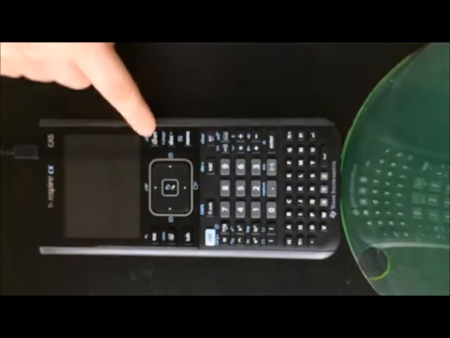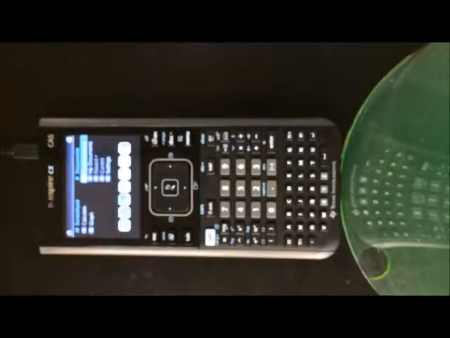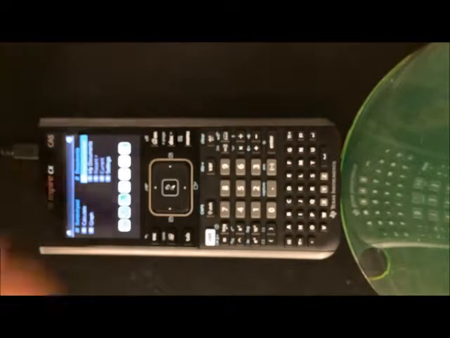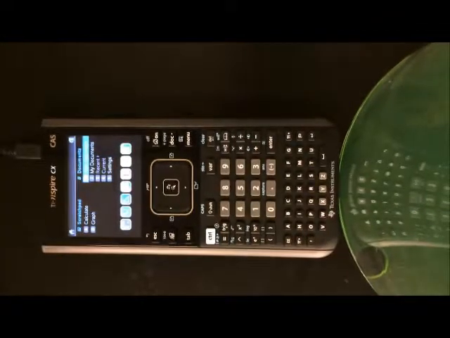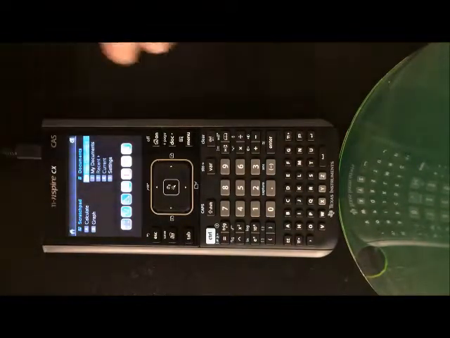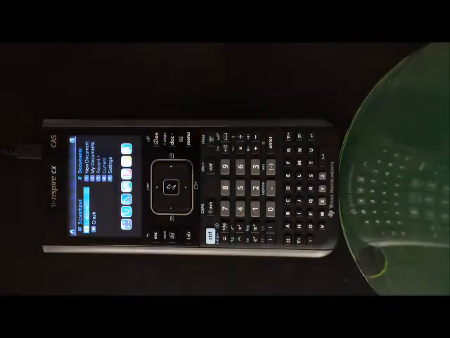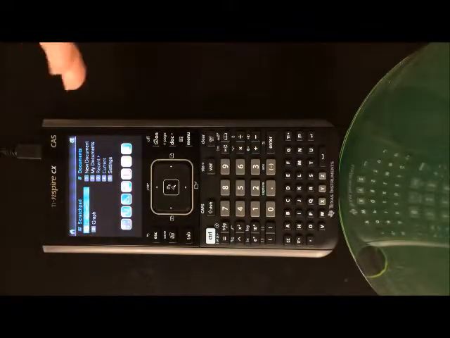So now we're going to turn on our calculator, which we do by hitting the on button in the corner, and our screen immediately lights up. You can see that the screen is entirely in color. And first we're going to show you a little bit about their scratch pad.